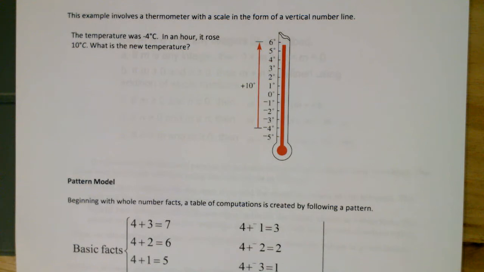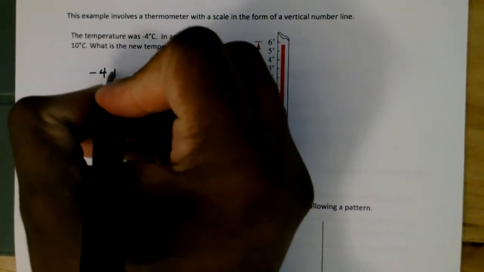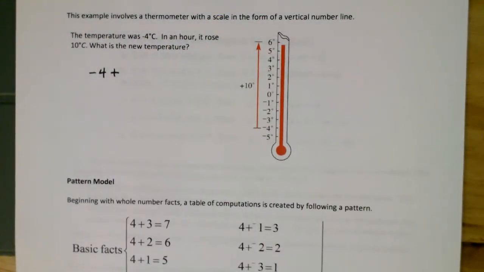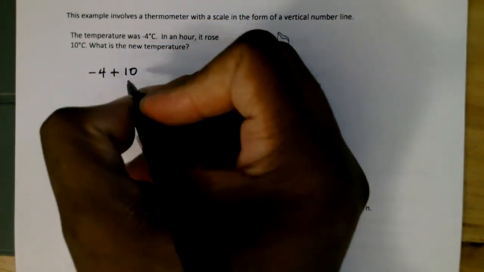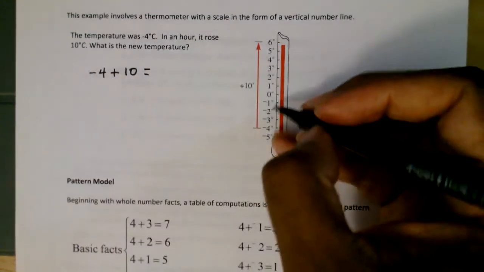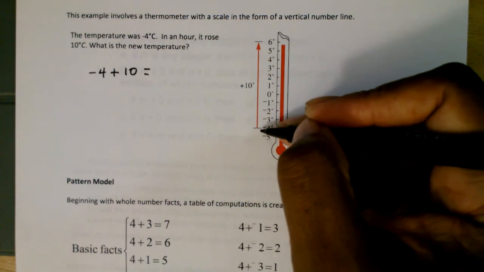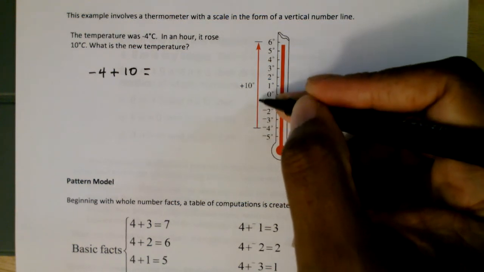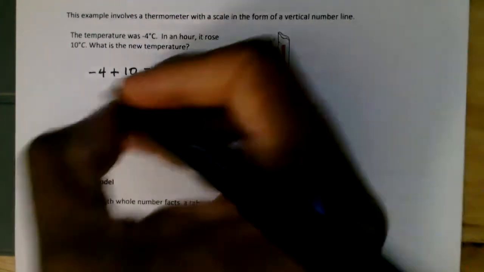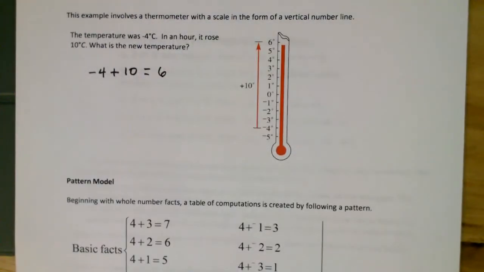Okay. Now, if we were to write that as an addition sentence, we started at -4 and it rose. So that means we're adding to it 10 degrees. So if it started at -4 degrees Celsius, then that means it rose up 10 degrees. It ended up at 6. So this is -4 plus 10, which would be 6. So the new temperature would be 6 degrees Celsius.